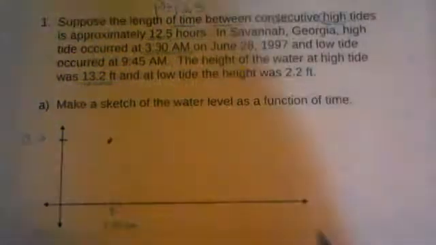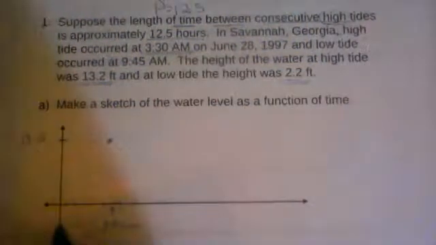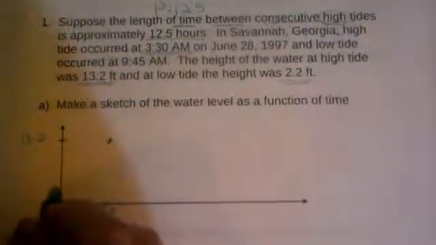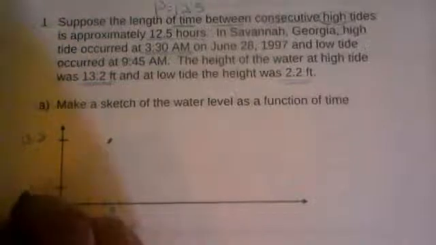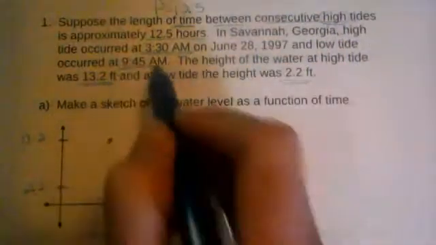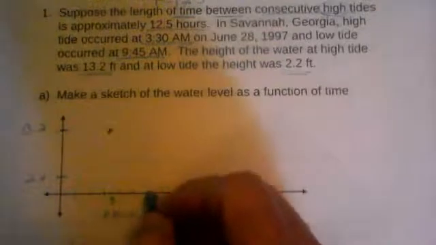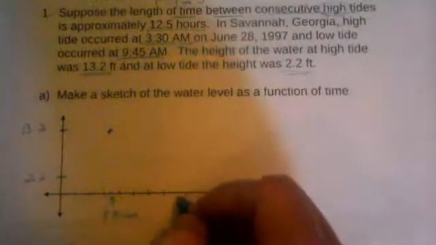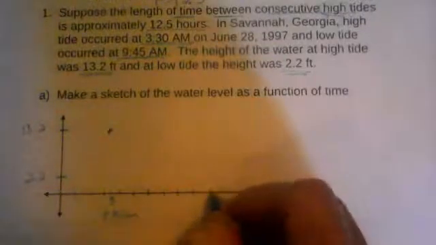All right. And then it says the low tide was at 2.2 feet. So that's still a positive value. So I'm going to put 2.2 in here. And the time for that was at 9:45 a.m. So 4, 5, 6, 7, 8, 9, 10.